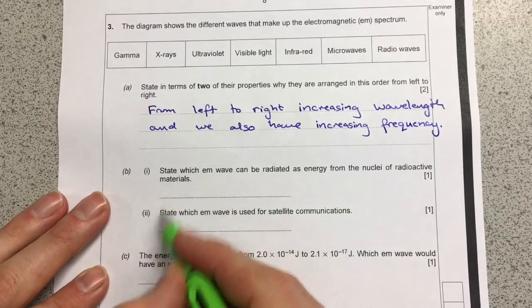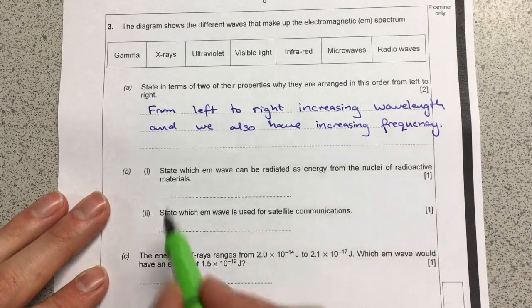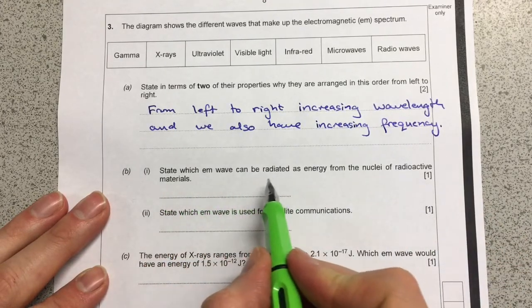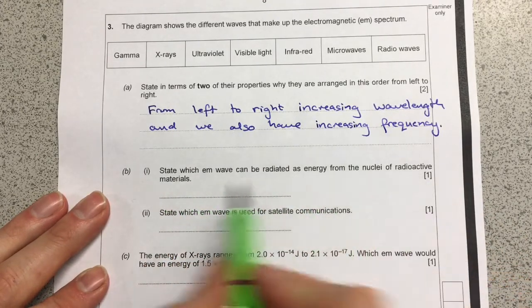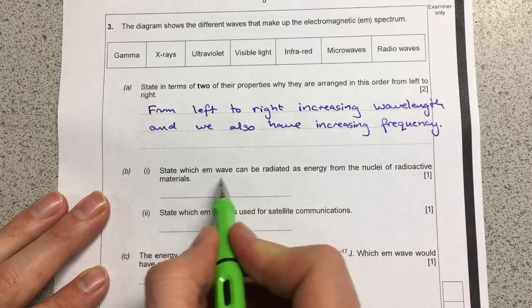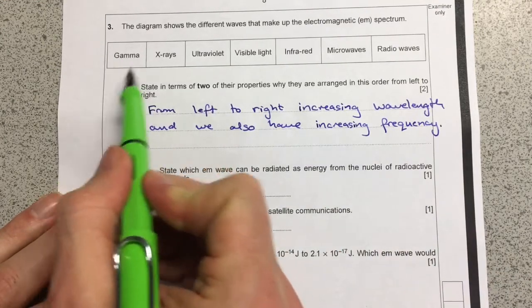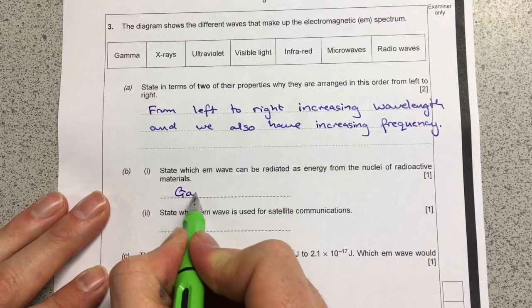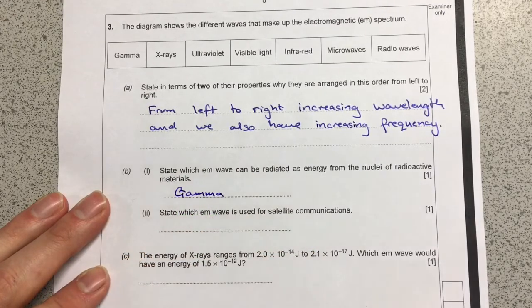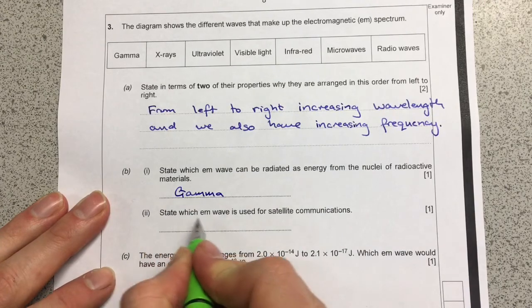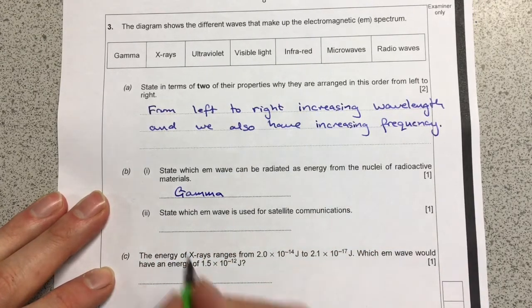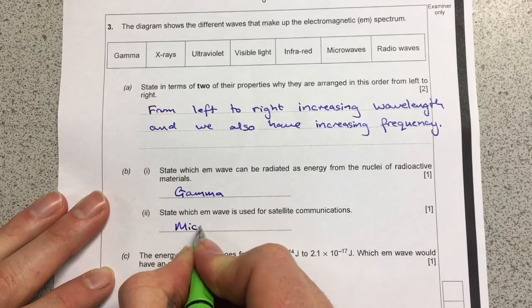Next up is just some really rapid recall, 1 mark for each of these. State which EM wave comes from nuclei of radioactive materials, as well as being an EM wave. So that's just this one up here, that's just gamma. And this, I'm afraid, guys, is just something you need to learn. These are in the properties work that we did. State which EM wave is used for satellite communication. That's microwaves.